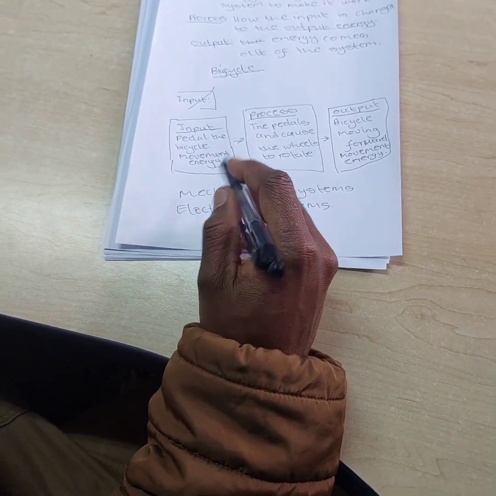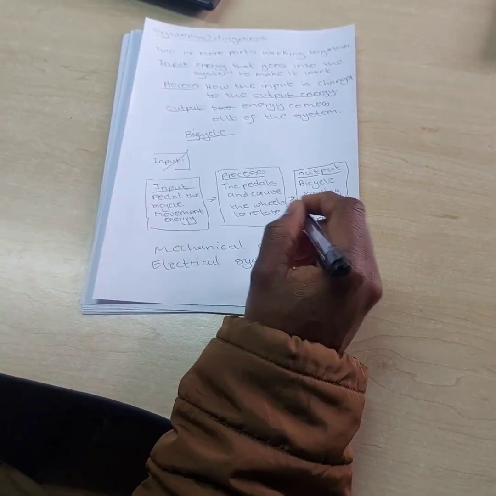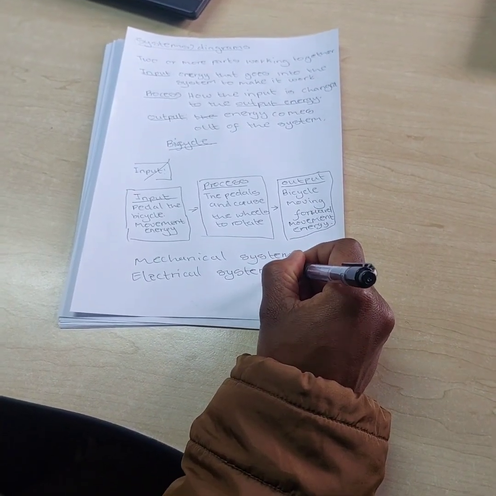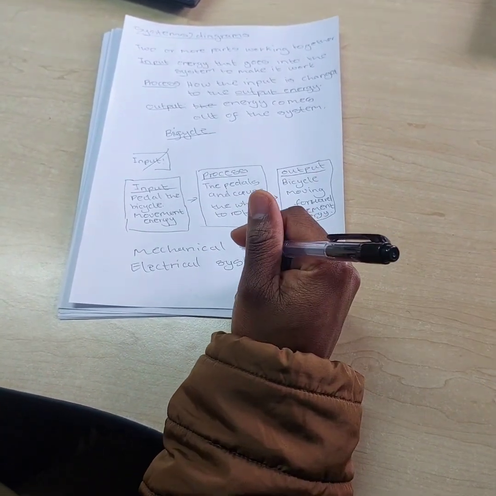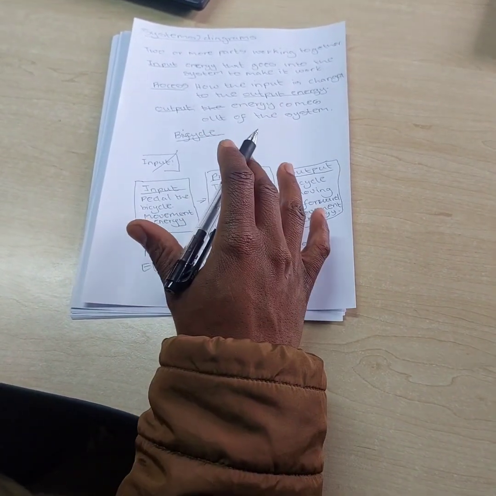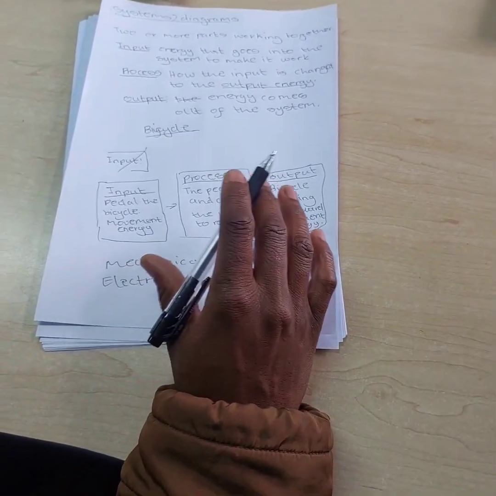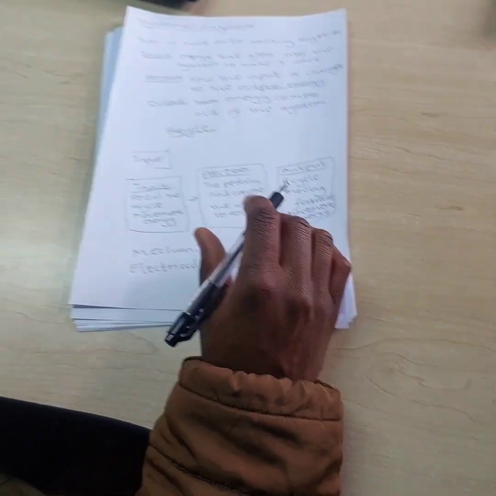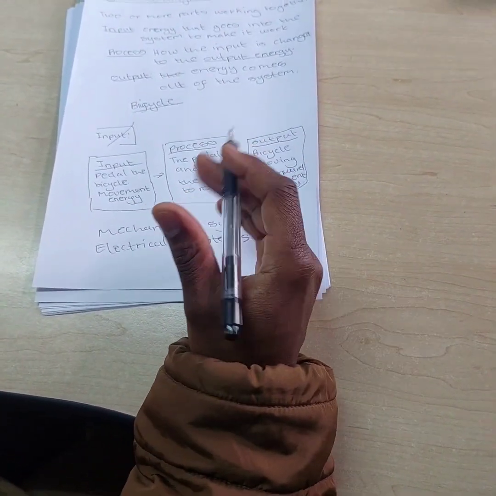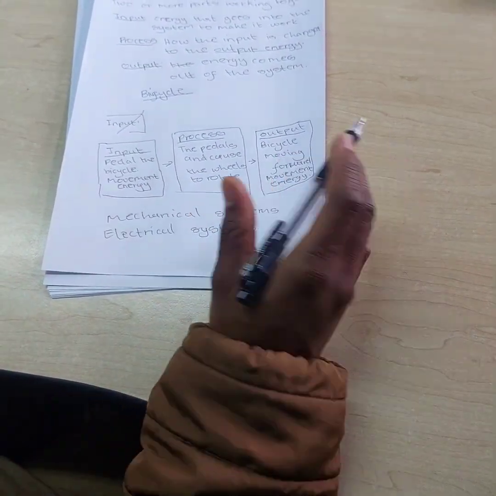Electrical systems, they require electricity in order to work. That means all their input is going to be based on electricity, either from a battery or the mains electricity. And then mechanical systems, they require force in order to function. It can be a movement from our bodies, or it can be a movement from a certain thing, but there must be an input of a force in order to function.